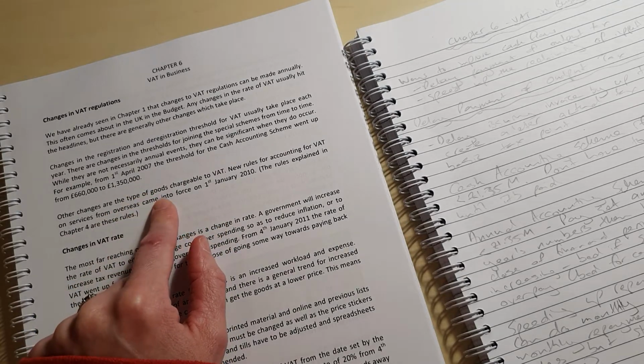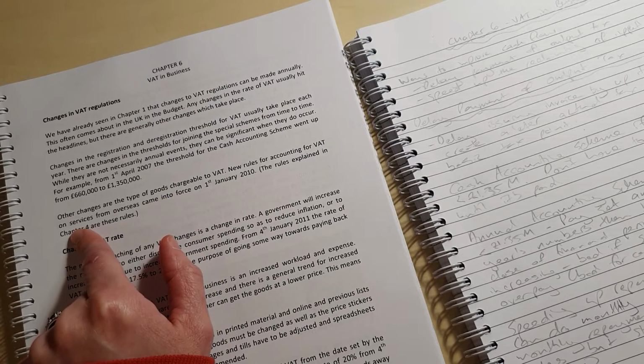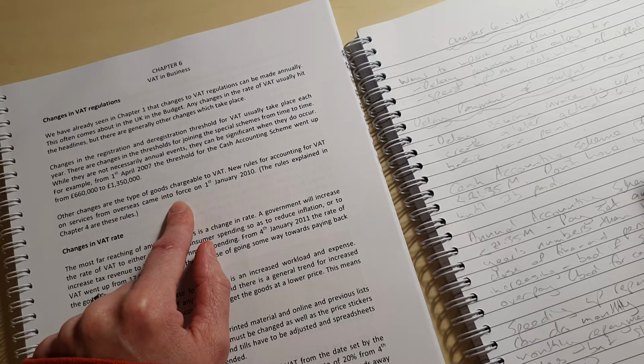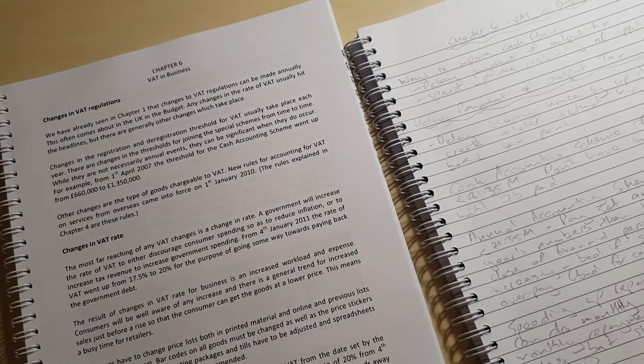Other changes are the type of goods chargeable to VAT. New rules for accounting for VAT on services from overseas came into force on the 1st of January 2010. The rules explained in Chapter 4 are these rules.